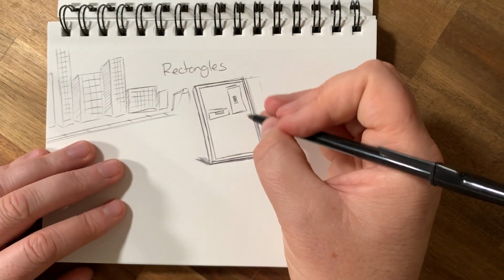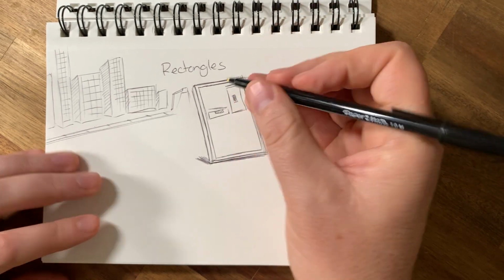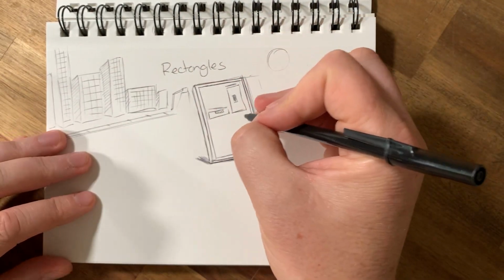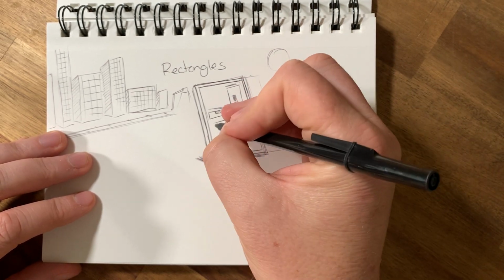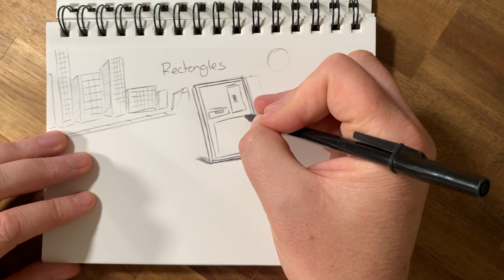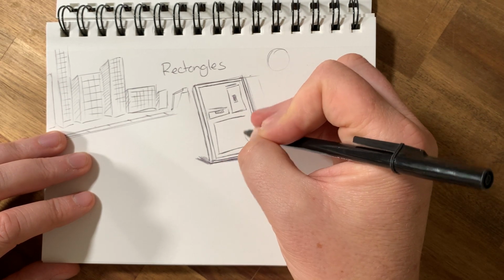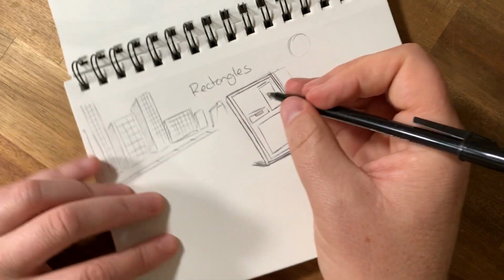So with my style, I don't need everything to be perfect, especially while I'm sketching. And I don't need to stick to it. If I wanted to add some sort of circle in here, I could, but we're talking about rectangles. So I want this to be a little bit of a rectangle, but I don't need it to be 100%. It can have a little curve there.